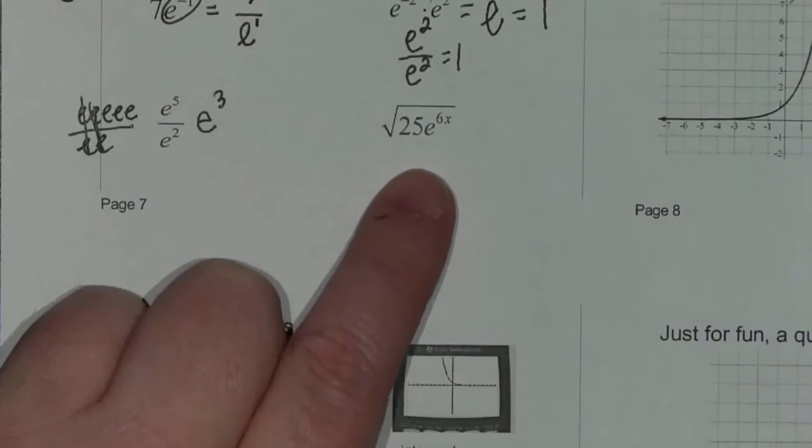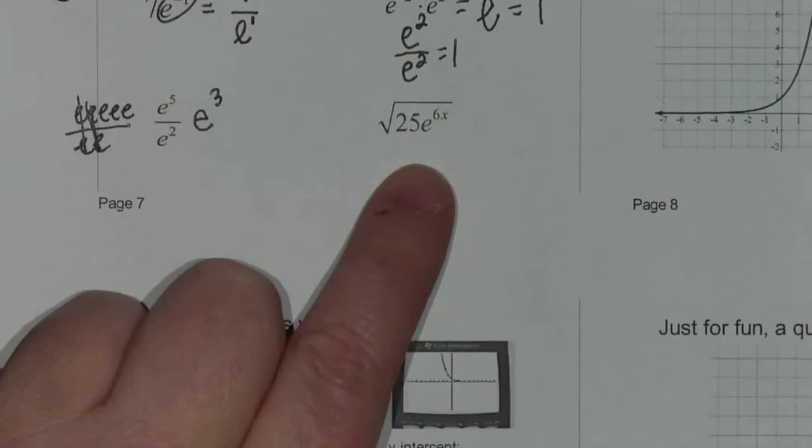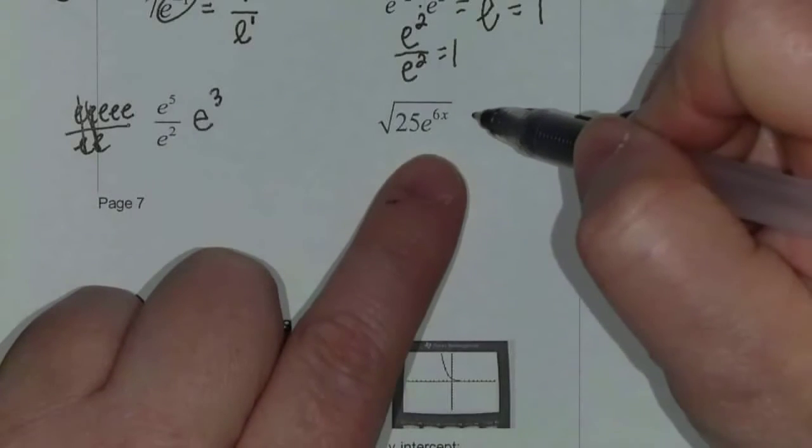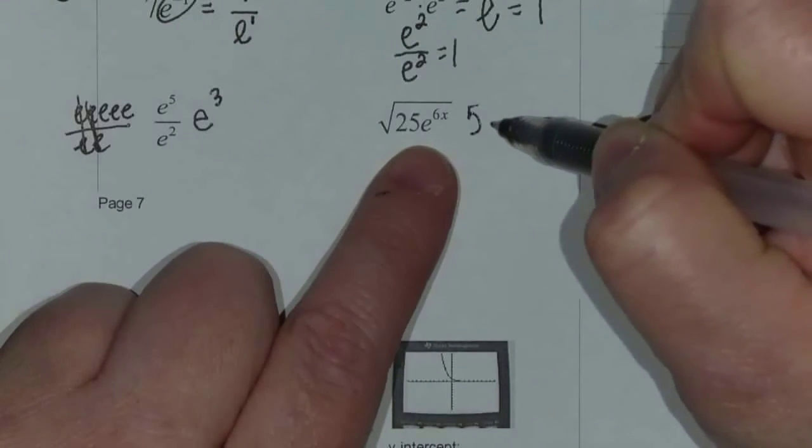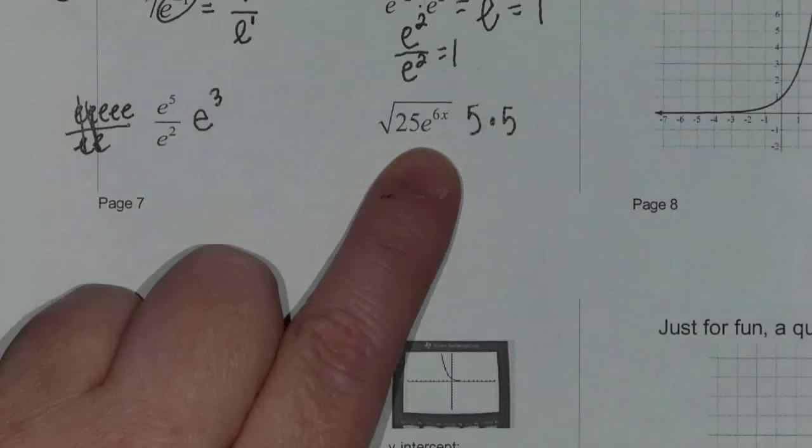Is he right? Yeah, 5e cubed. What about the x though? 5e. Okay, I'm going to break this up into 5 times 5. Is that okay with everybody? Because that means we can bring it out. It helps us think about it that way.